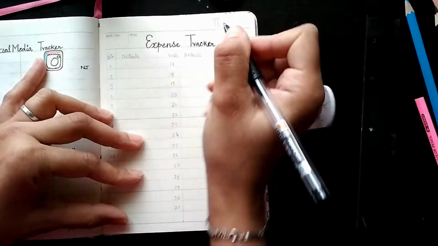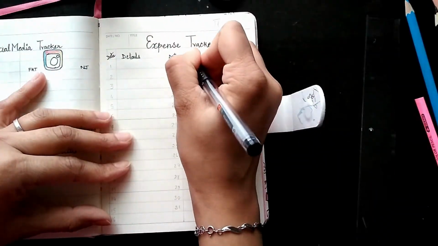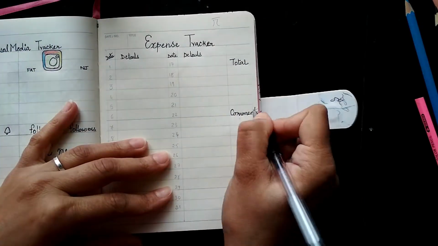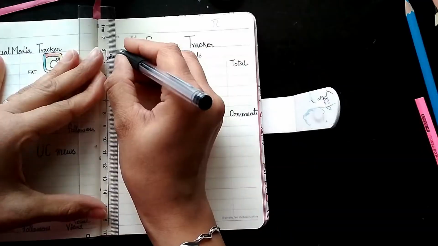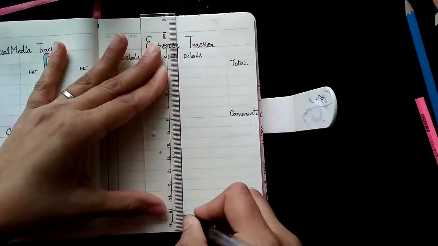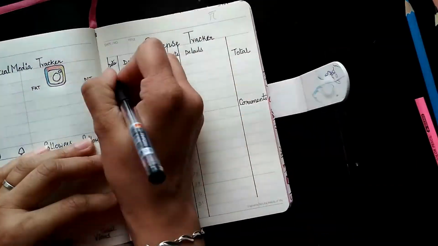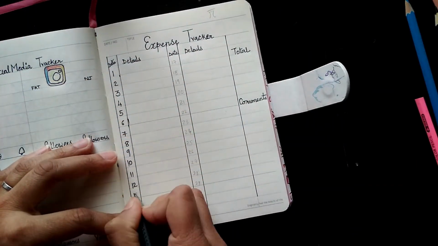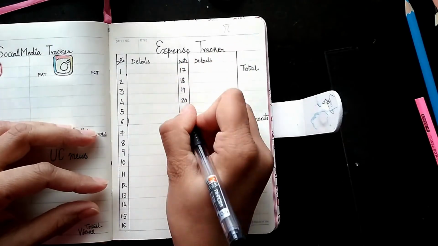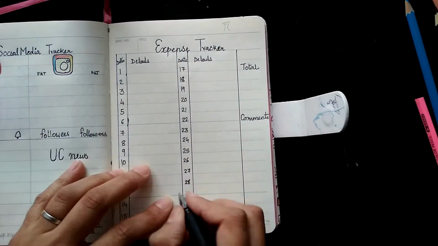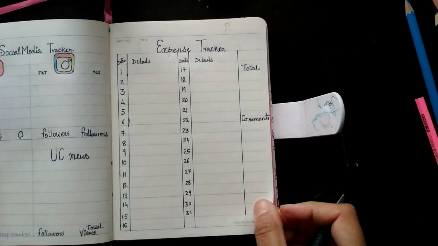Expense tracker is very important to check our money and control it. I have simply added the date and detail and created a table with total amount and comments. This is very simple and easy.